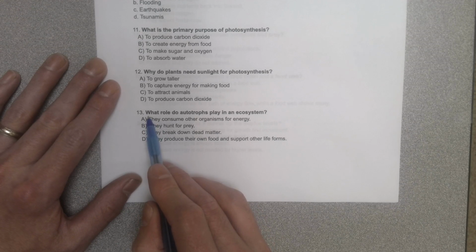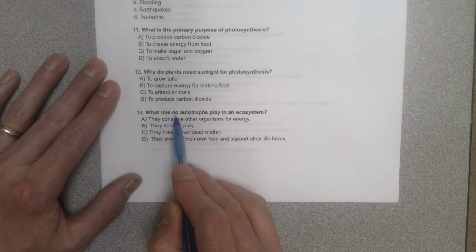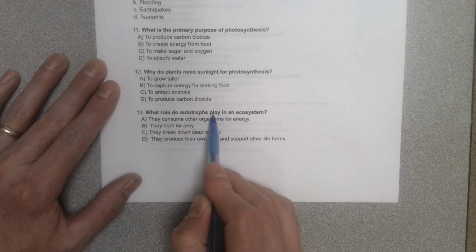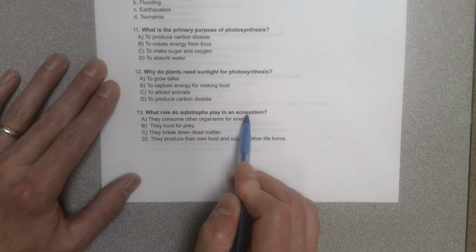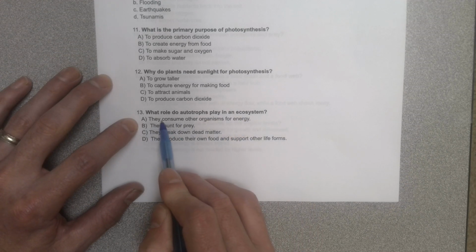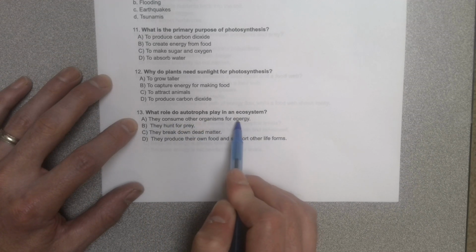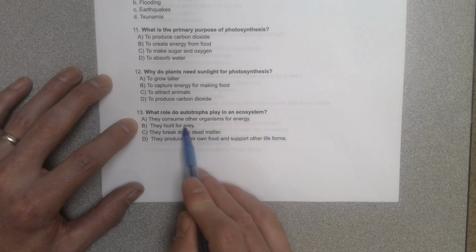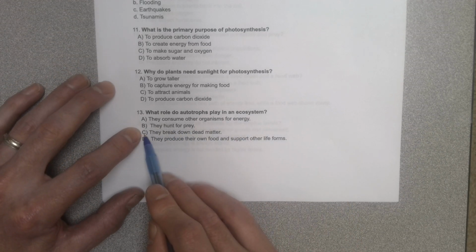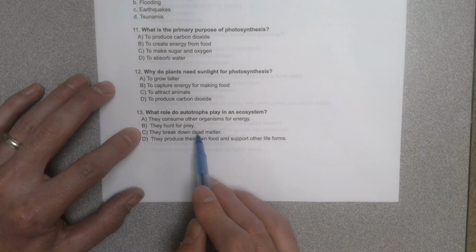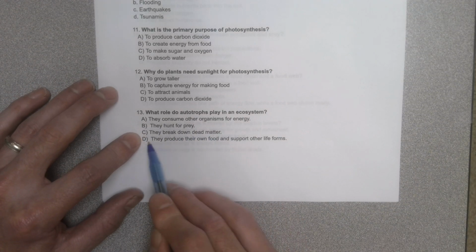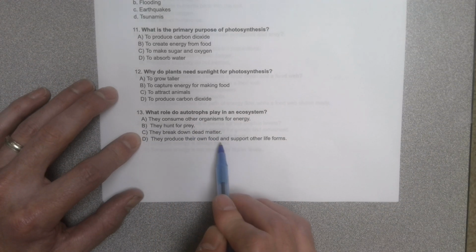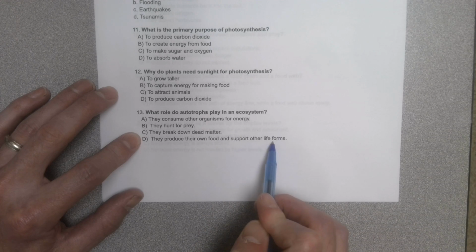Question 13. What role do autotrophs play in an ecosystem? A. They consume other organisms for energy. B. They hunt for prey. C. They break down dead matter. Or D. They produce their own food and support other life forms.